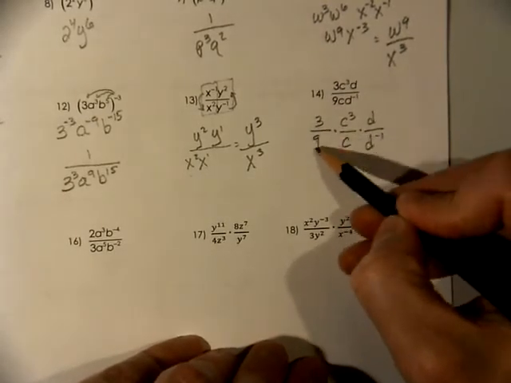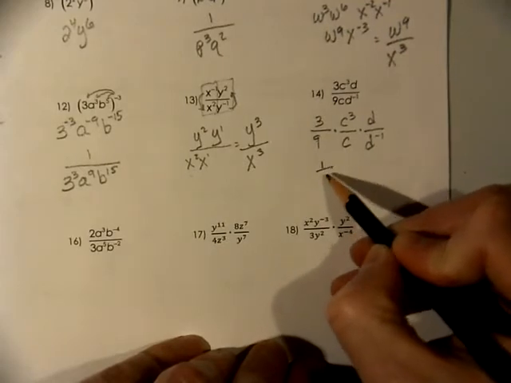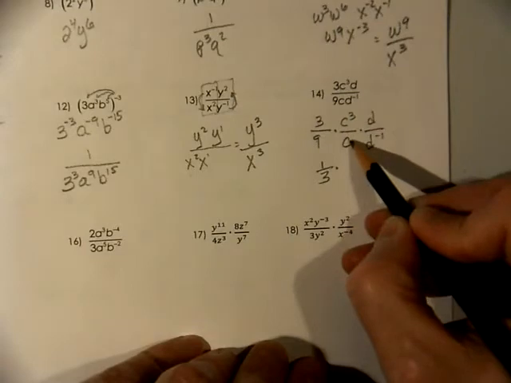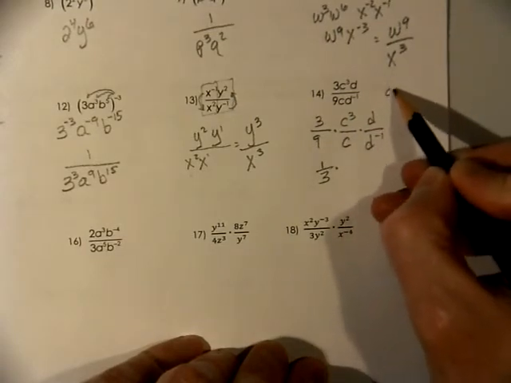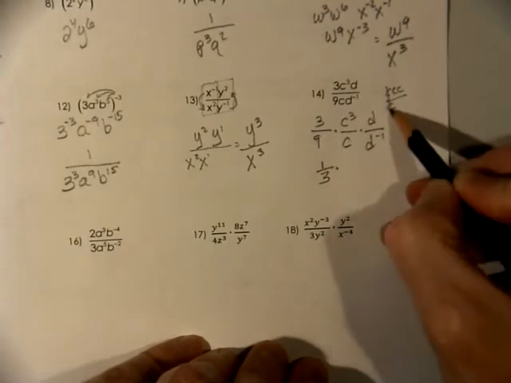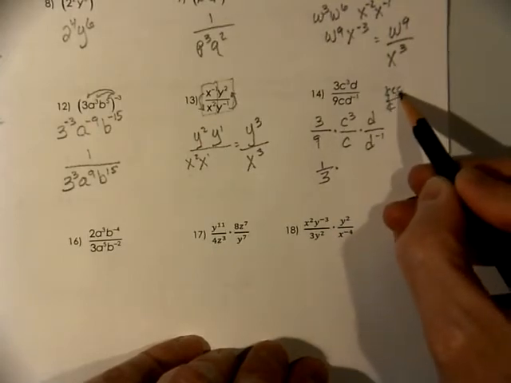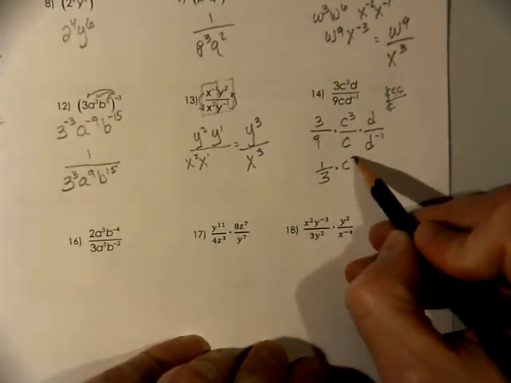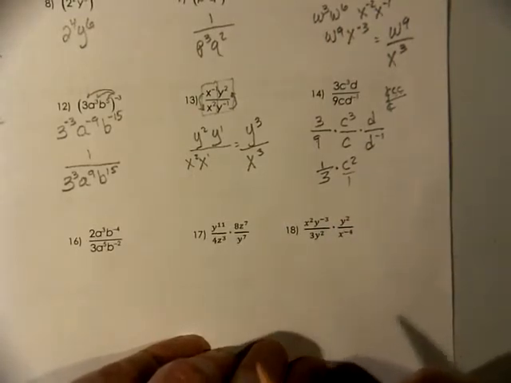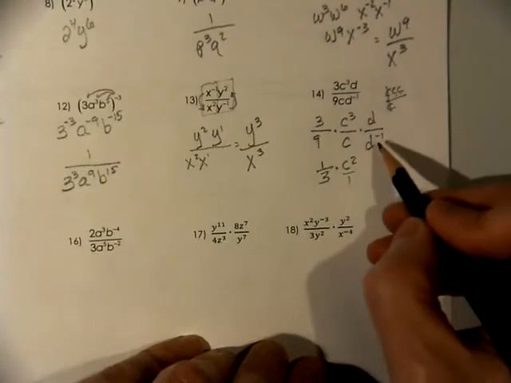So when you divide a 9 and a 3, of course you get 1/3. Here you have 3 c's on top and 1 c on bottom. So now you're going to be left with just 2 c's on top. So c squared, with really nothing left on bottom, so we just call it 1.